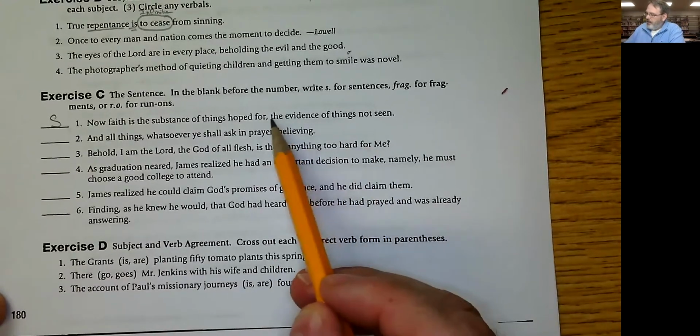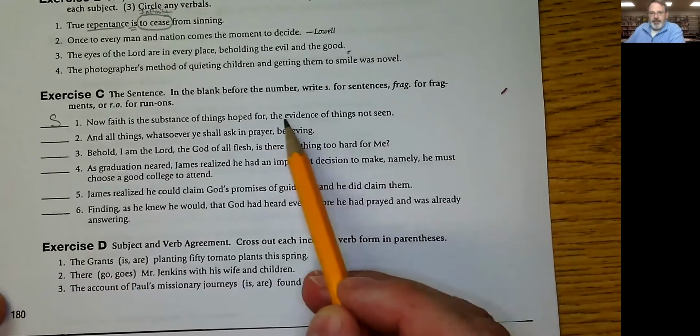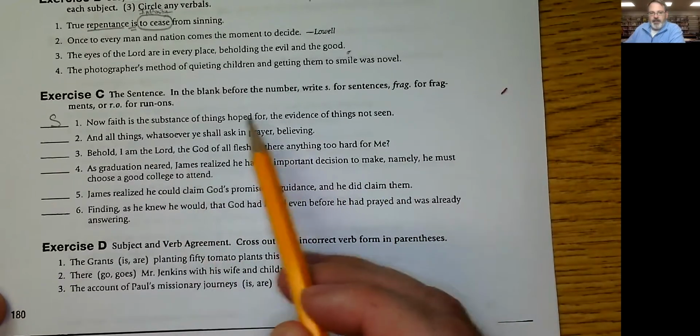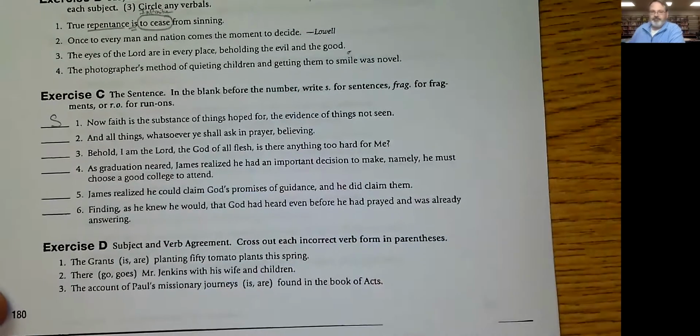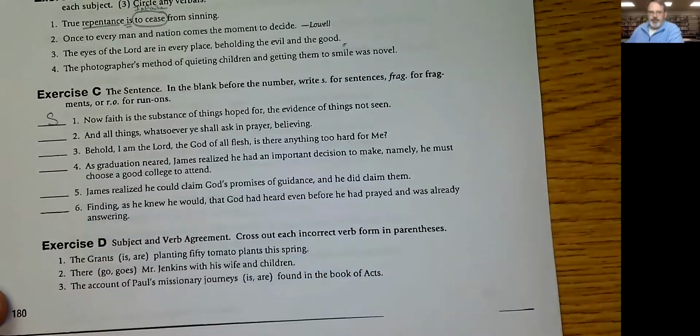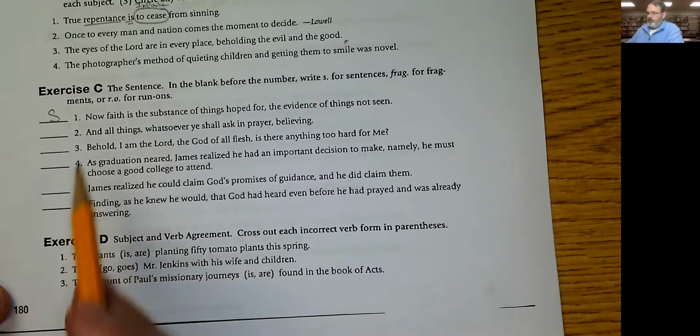If this had been an independent clause, something that could stand alone, we know that one is, you would need a comma and conjunction or a semicolon for that. Okay, so you do the rest of those, and we'll correct them next week.